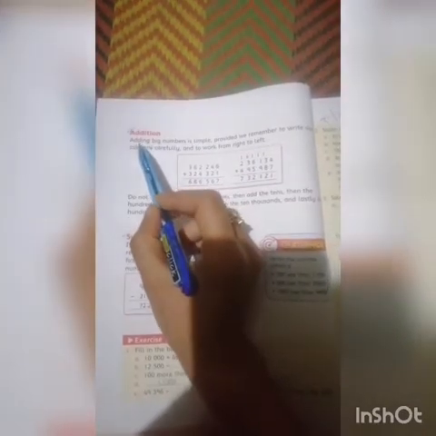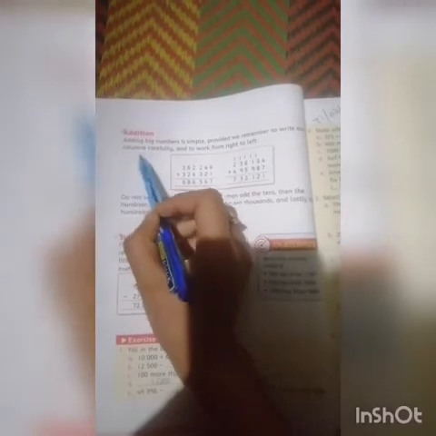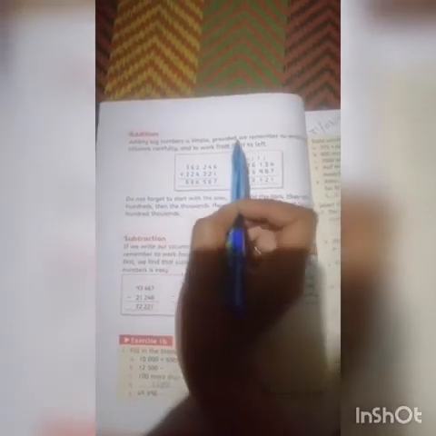Go to your page number 8. Addition. What is an addition? Adding big numbers is simple provided we remember to write our columns carefully and work from right to left.